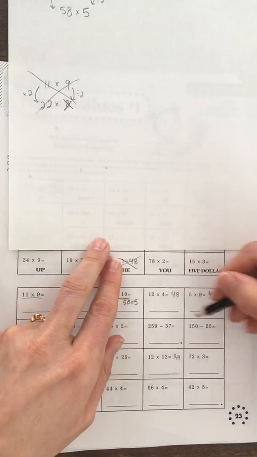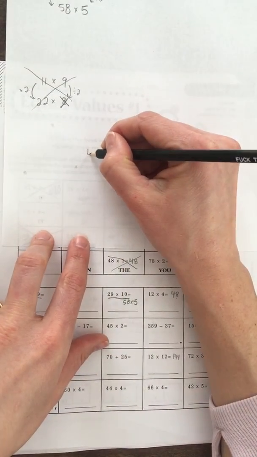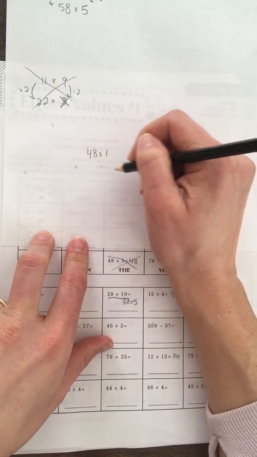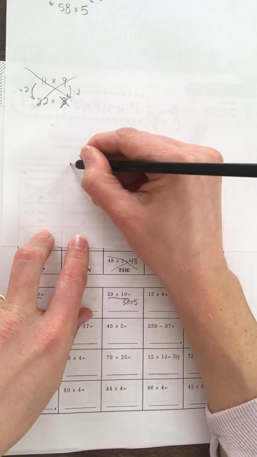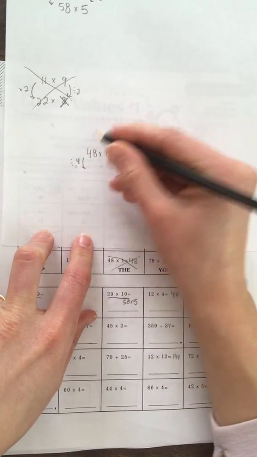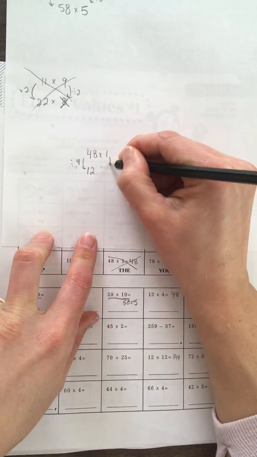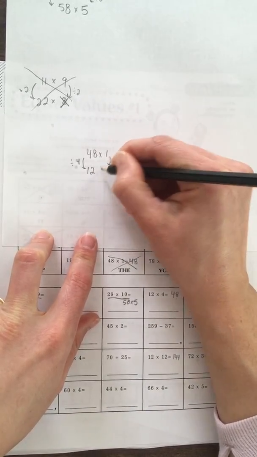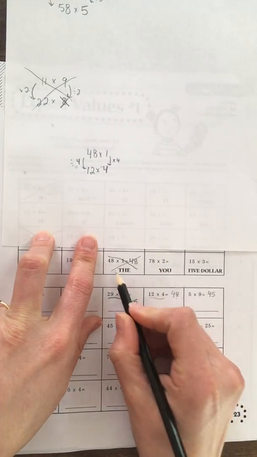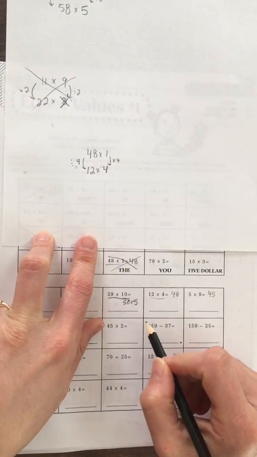This one is mental math; you don't really need to do anything, but it still follows our pattern. If I divide 48 by 4, I get 12, which means I have to multiply my 1 times 4, and I get 4. So these are equivalent expressions again.